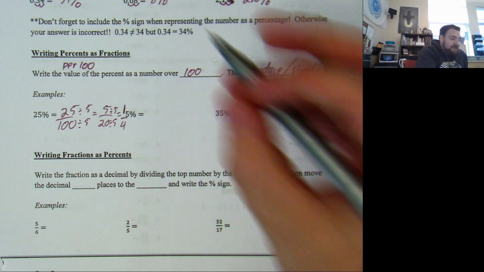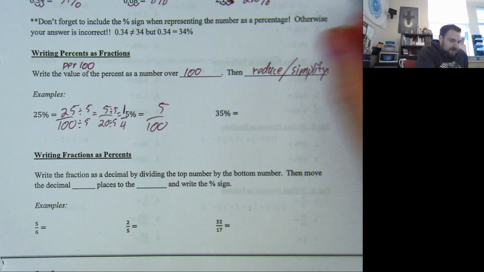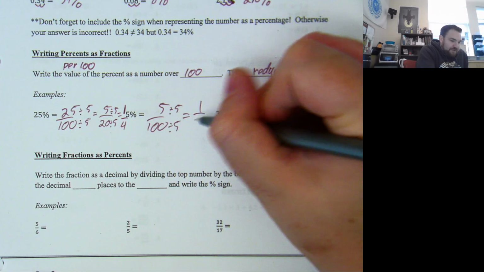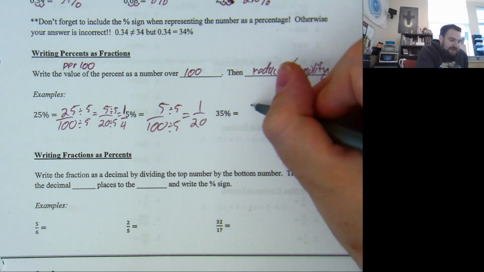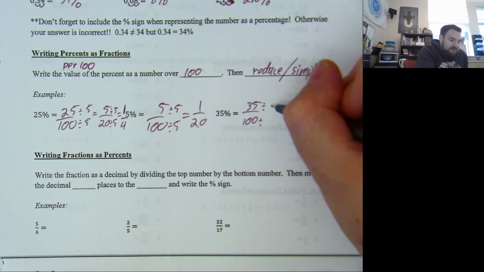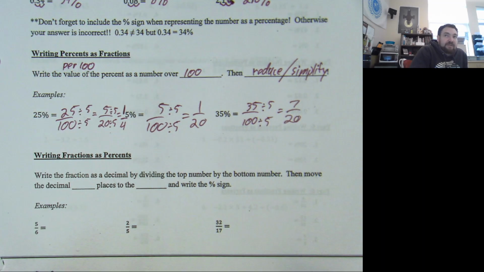5% is going to be what? 5 over 100. How do I reduce that? Top and bottom are both divisible by 5. 1 over 20. Cool. And then 35% is going to become 35 over 100. Both of those are also divisible by 5. Love that. 7 over 20 and we're done. If it's not reducible, don't reduce it.